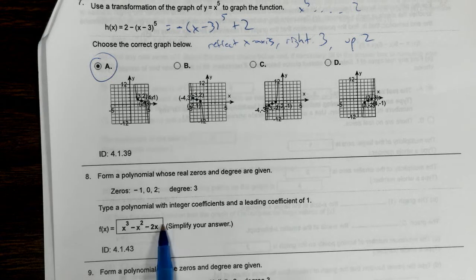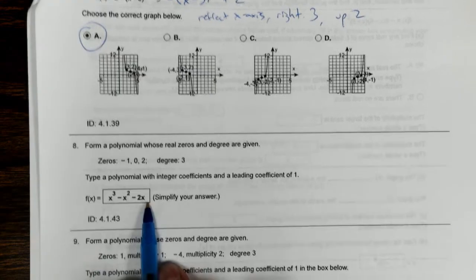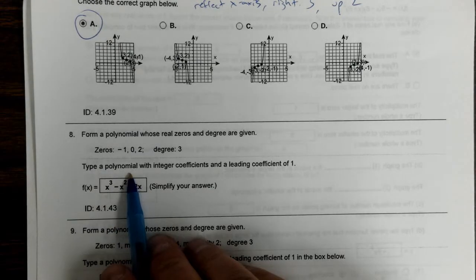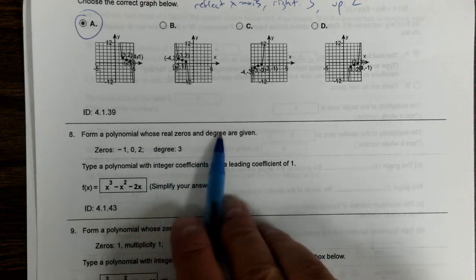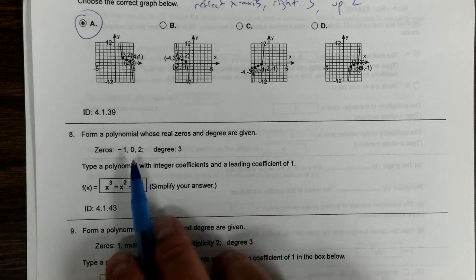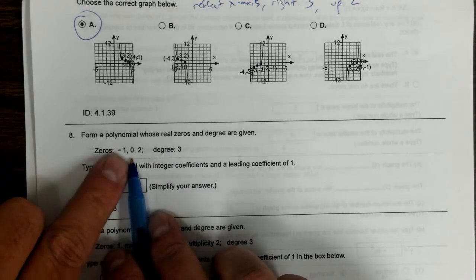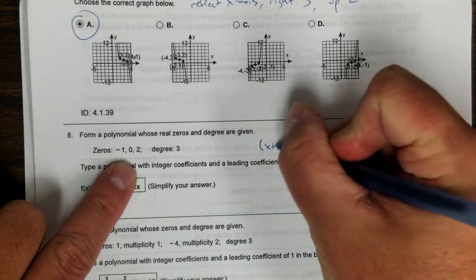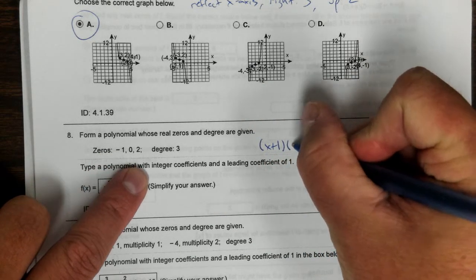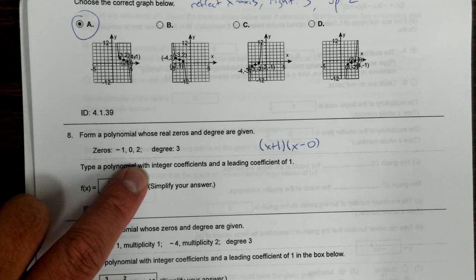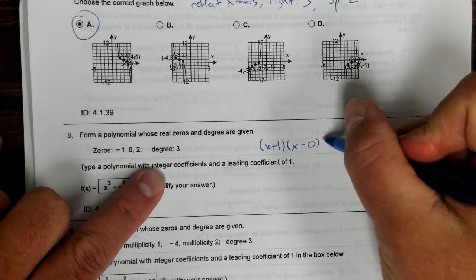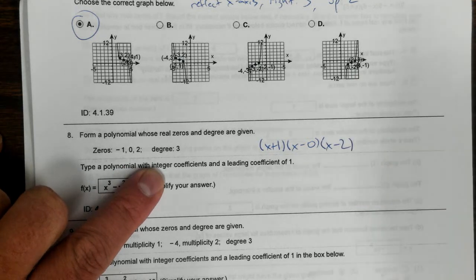Okay, now this one is a little bit harder than the others previously. It says form a polynomial whose zeros in degree are given. So what you'd first do is make this x plus 1, make this x minus 0 or plus 0, it doesn't really matter, and then make this x minus 2.